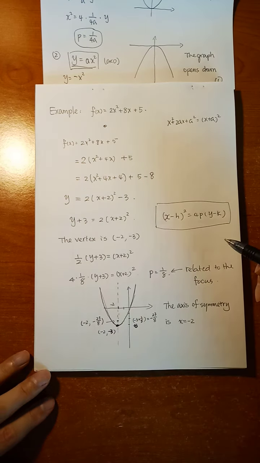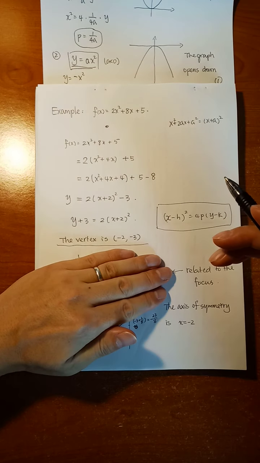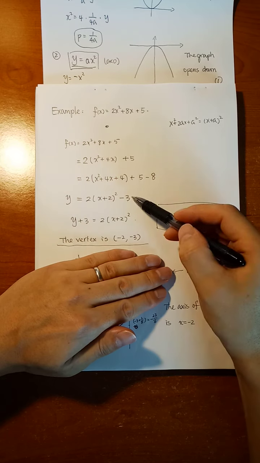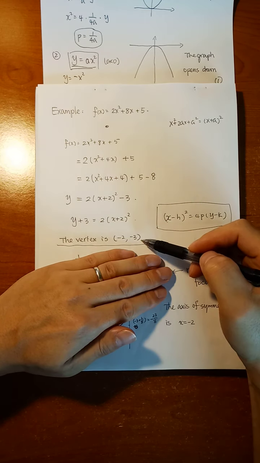In the problem, all things depend on the question. If the question only asks you to find the vertex and the axis of symmetry, you stop here. You complete the square, you move this term to the left side, and you can determine the vertex.